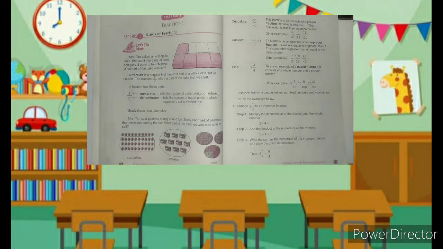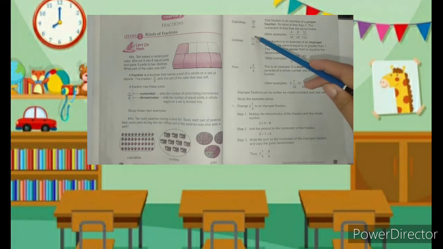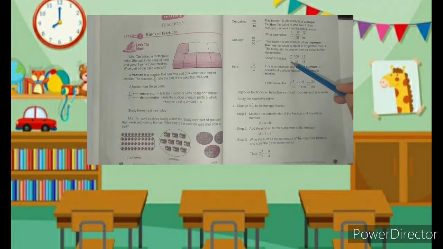So for an improper fraction, the numerator and the denominator are equal, or the numerator is bigger than the denominator. Okay, examples for this are 7 over 3, 100 over 35, then 45 over 45. Okay, so notice these two fractions. The numerators are bigger than the denominators. So that is an improper fraction.